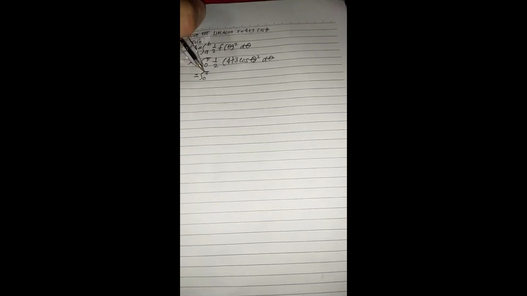So it is equal to the integral from 0 to pi of 16 plus 24 cosine theta plus 9 cosine squared theta d theta.